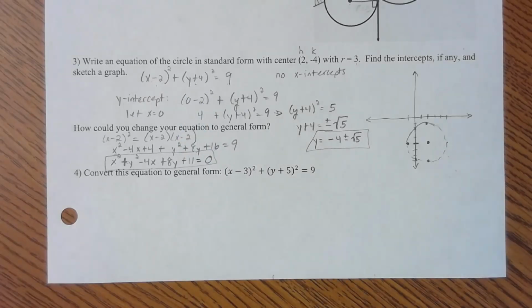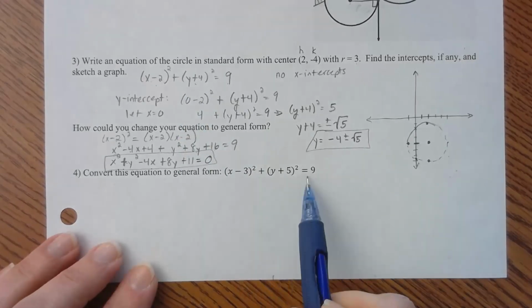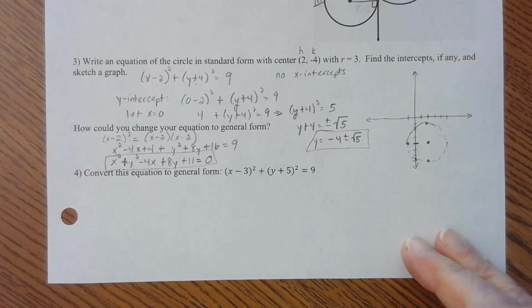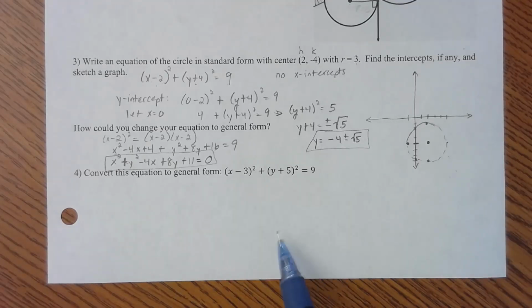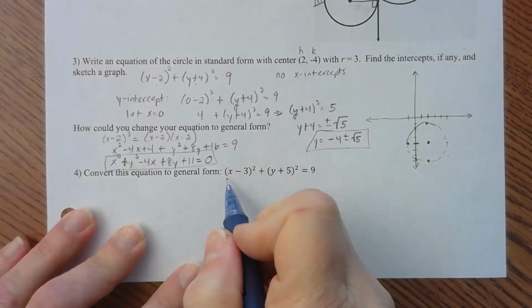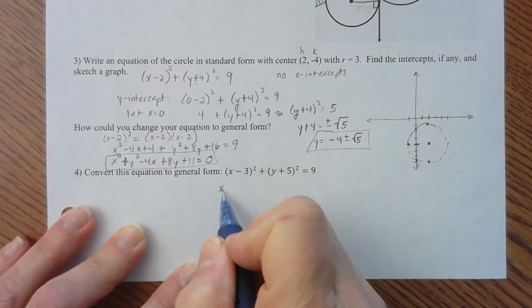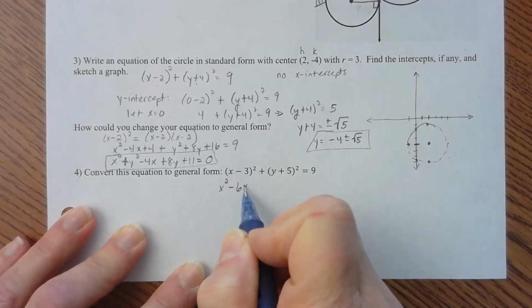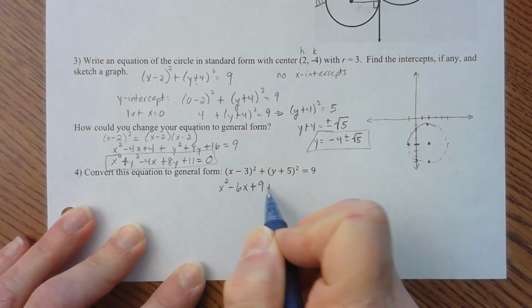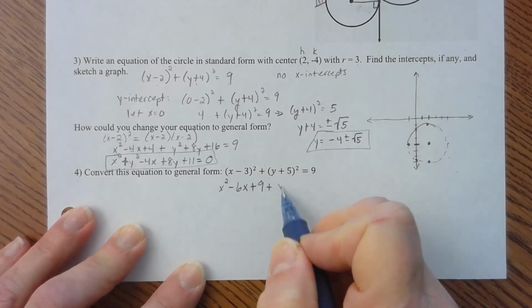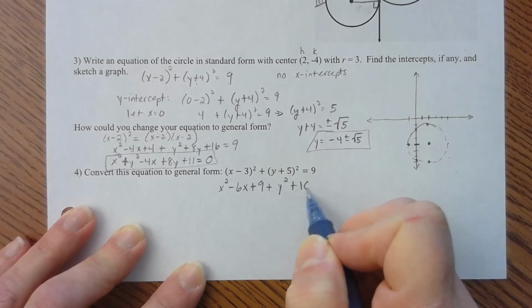Try that one more time. Convert this equation into general form. I encourage you to pause the video, convert the equation, and then resume the video to see how you did. Remember, when you multiply out x minus 3, quantity squared, you will get 3 terms. When you multiply out y plus 5, quantity squared, you will get 3 terms.